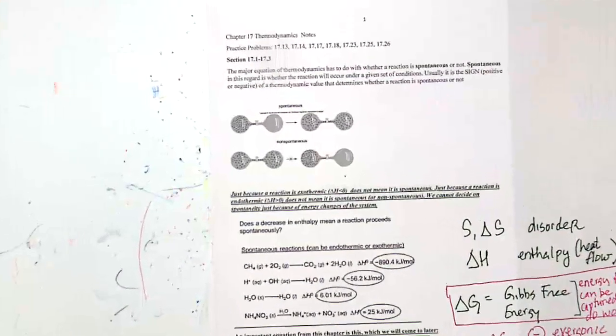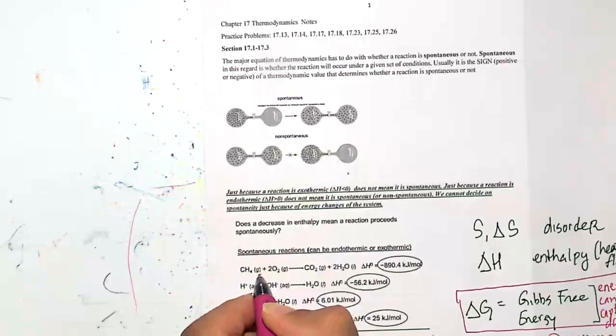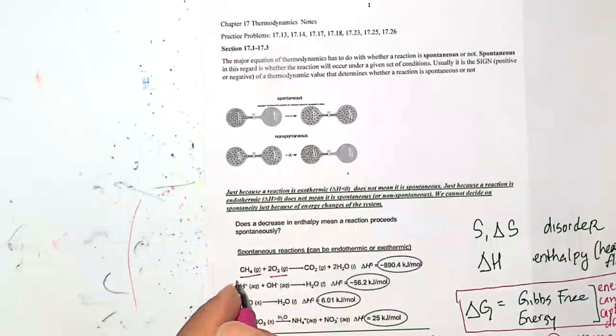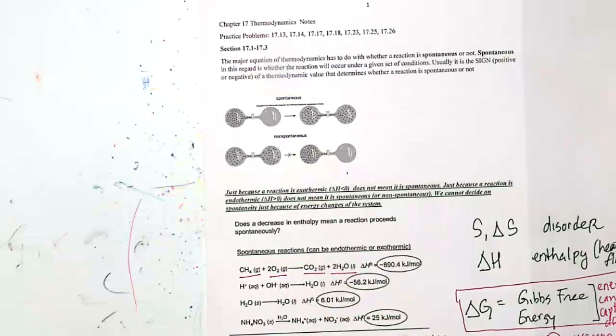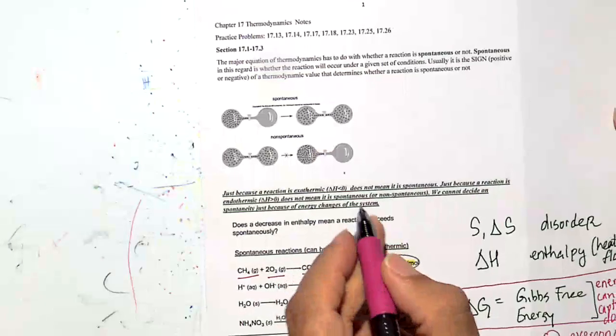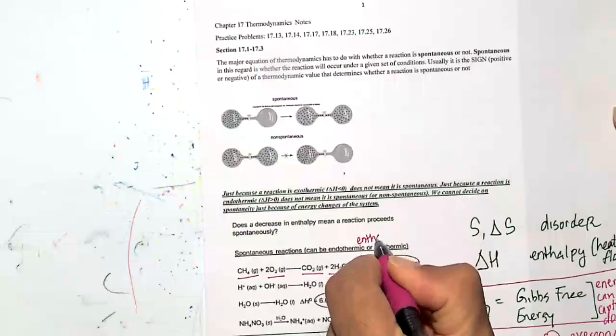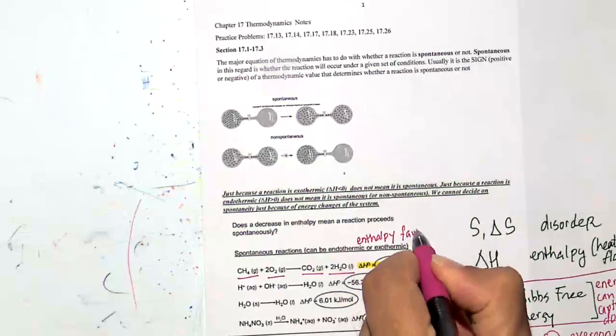Okay, let's look at these four reactions with me here. All right, here we have a gas and we have a gas, two gases, so a total of three. It's giving you one gas and two liquids. Okay, we see the delta H is negative. So negative delta H is an exothermic reaction, and that is a reaction that's enthalpically favored. Okay, in terms of enthalpy, this is favored.